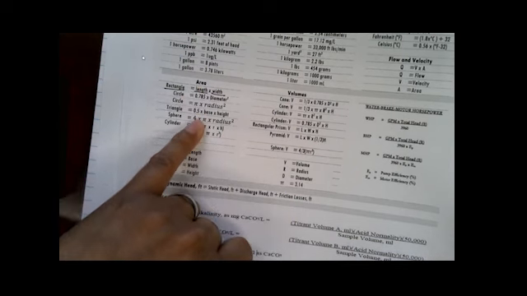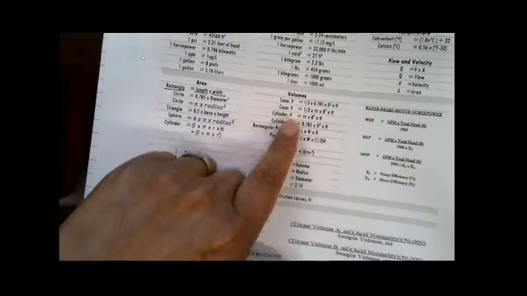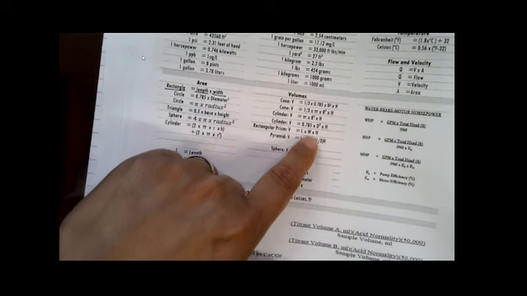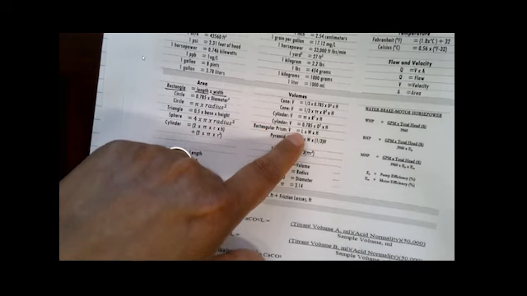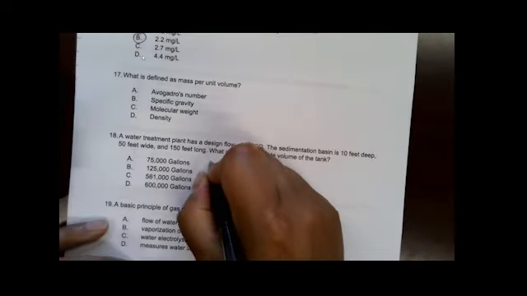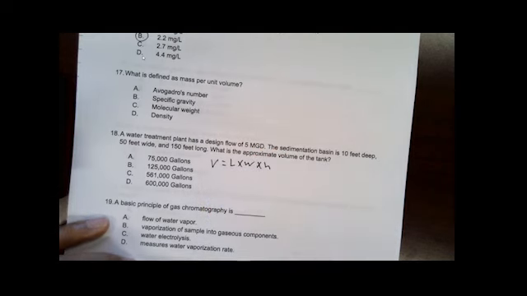Area is length times width, right? That's two-dimensional. We're going to be looking at volumes. We're given the length, the width, and the height, in this case, the depth. So we're going to be using the equation for a rectangular prism to find that volume. The volume equals the length multiplied by the width multiplied by the height.